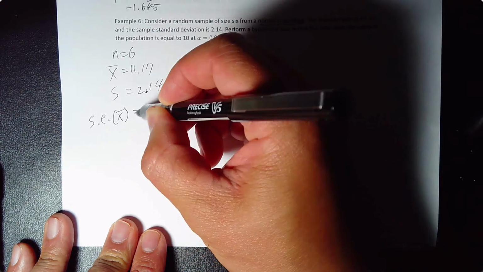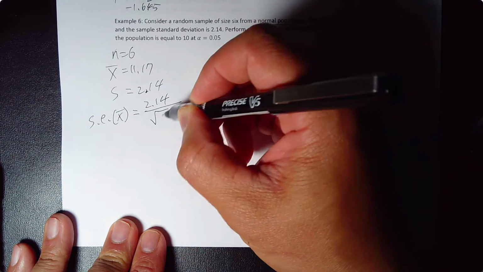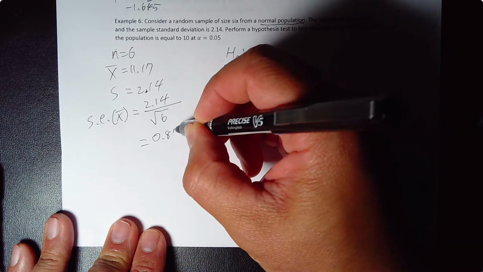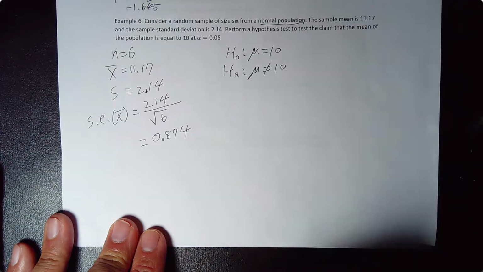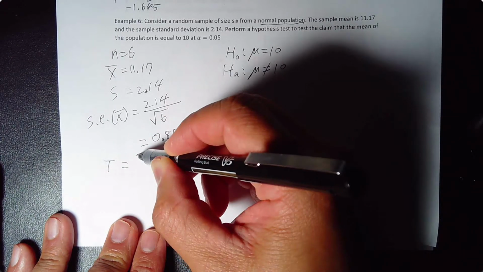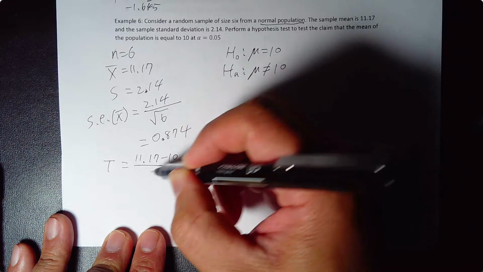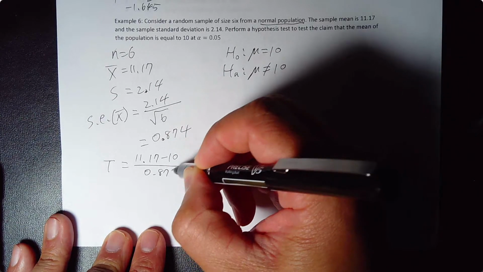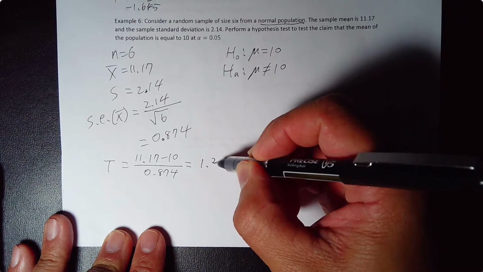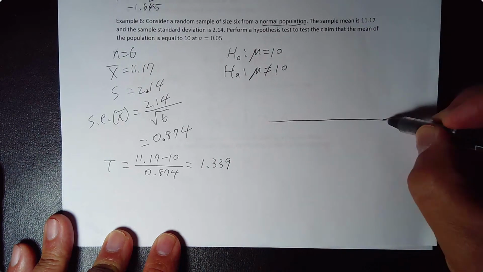Okay, it's going to be the standard deviation divided by the square root of the sample size. So that will equal, try that in the calculator. Okay, and let's go ahead and calculate our test statistic. Okay, put that in the calculator. Here's what you should get. Okay, now let's look up our critical value and determine our rejection region.